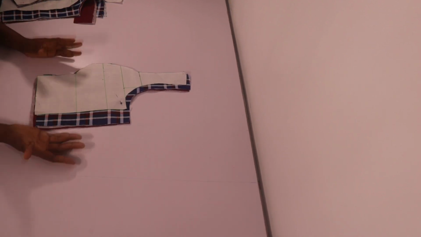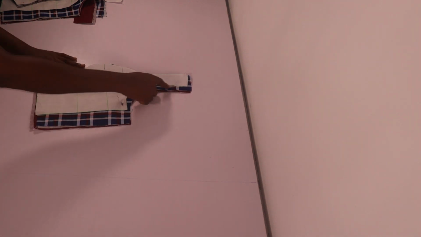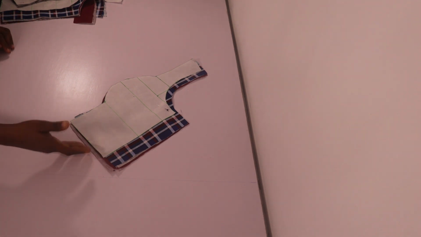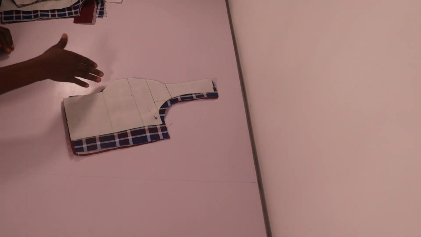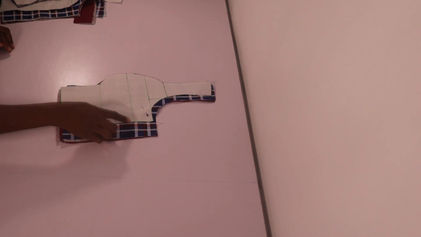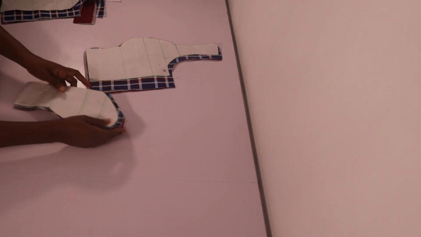So this is what I have. This is the side front. I just added 1.5 inches to the side, and added half an inch to the armhole and also to the shoulder area. I didn't add any allowances to my dart area. Remember, I already used half of an inch extra while I was cutting my pattern, so I didn't add to that at all. So if you didn't add while you were cutting your pattern, you should add while cutting on your fabric. I hope you got that.